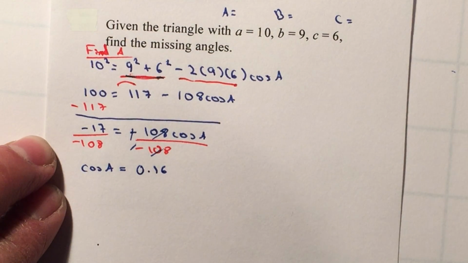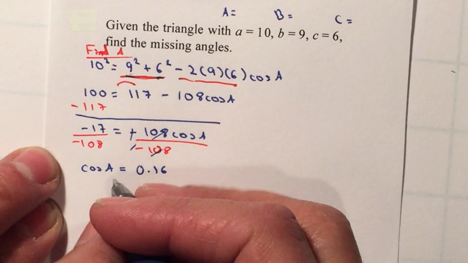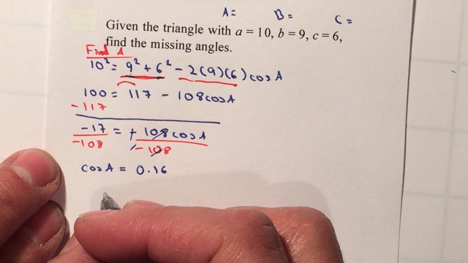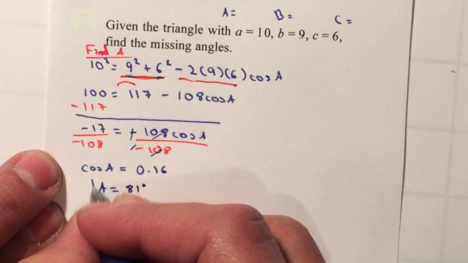so that way I can just type the inverse cosine of my answer. And that way it gives me 80.9. Let's go and round it up to 81. So the angle A will be equal to 81 degrees.